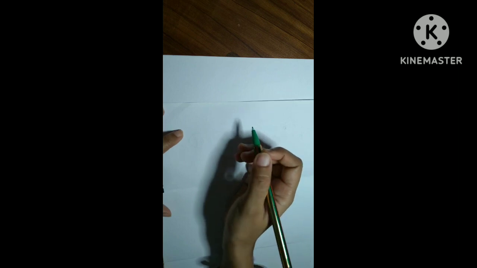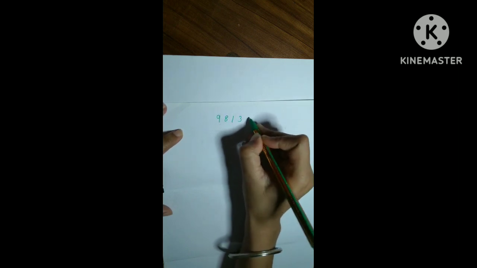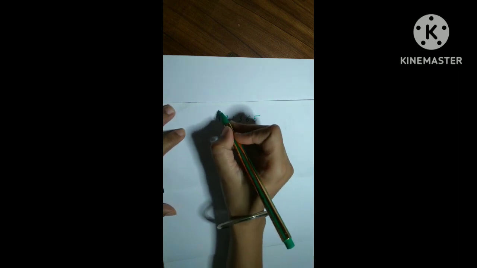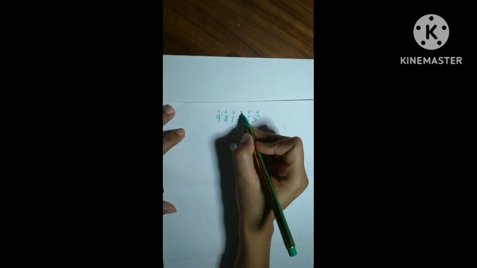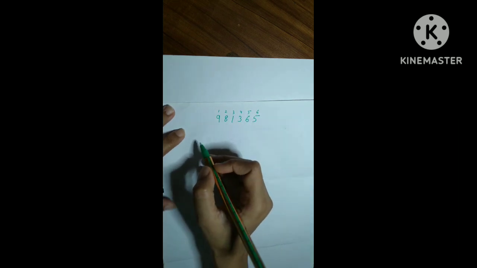Divisibility by 11. Let us take an example. It says, first of all, we will allot numbers to this number. We'll allot numbers 1, 2, 3, 4, 5, 6. Now, 1 odd, 2 even, 3 odd, 4 even, 5 odd, 6 even. So we have to take the sum of them.